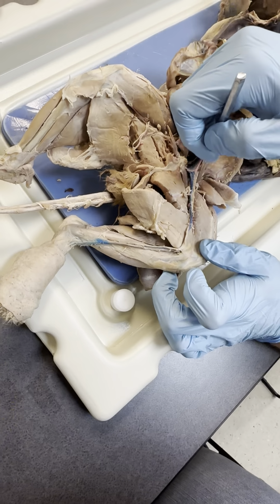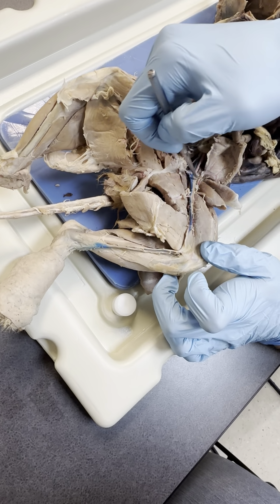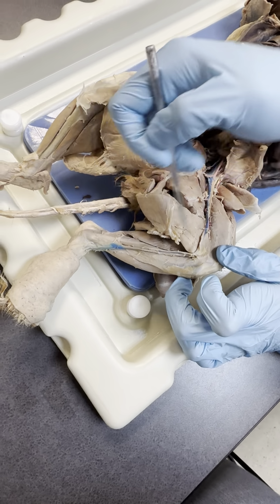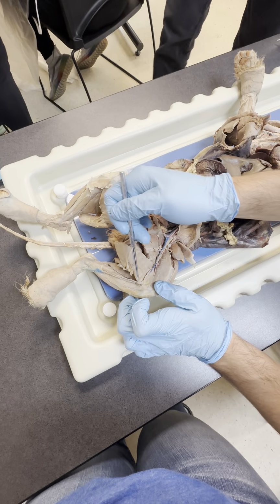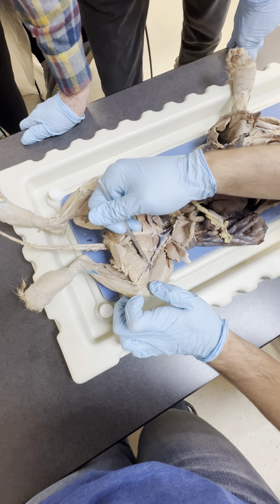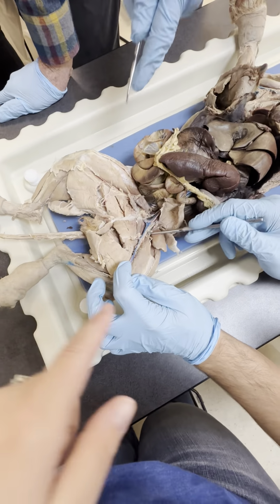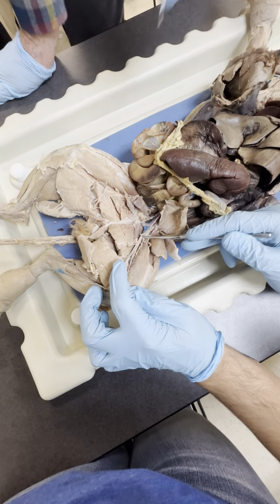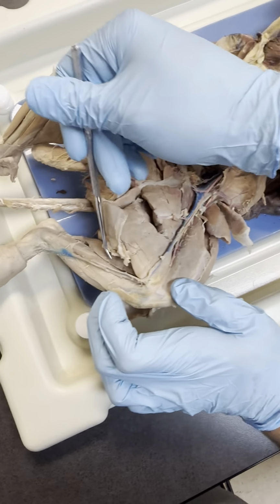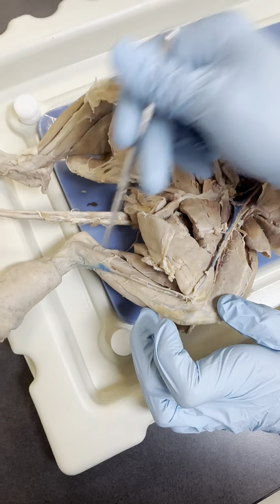Identify those quick. You have like 15 seconds. Saphenous. Femoral. Saphenous. Femoral nerve into saphenous nerve. Okay, so you can see this would be the femoral. There you go. And then saphenous. Yep. Very good.